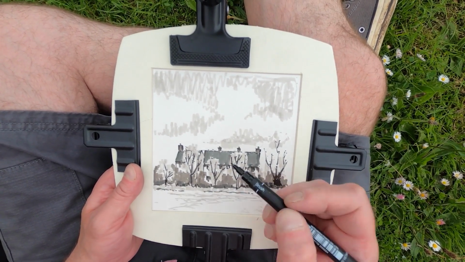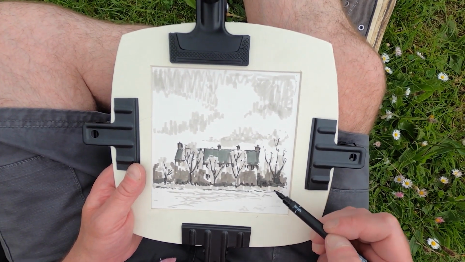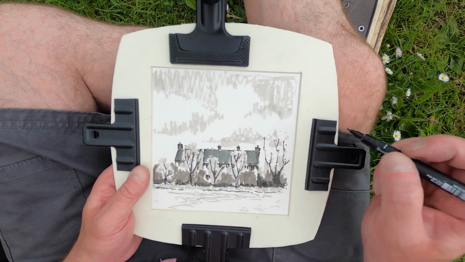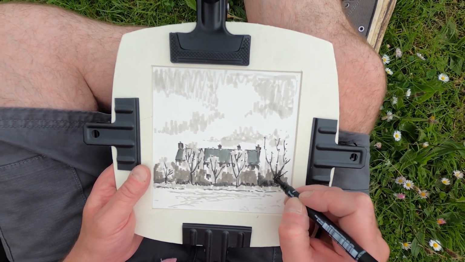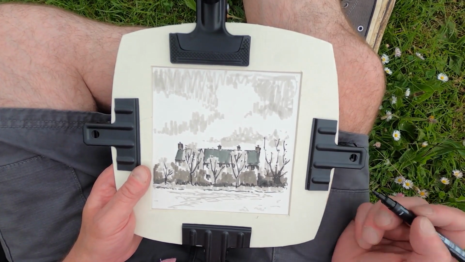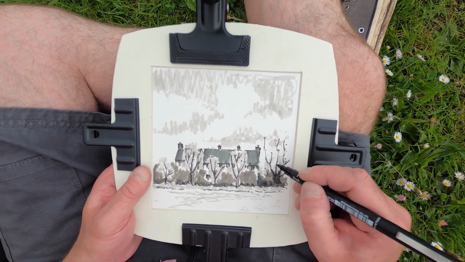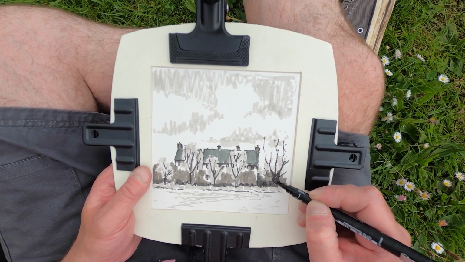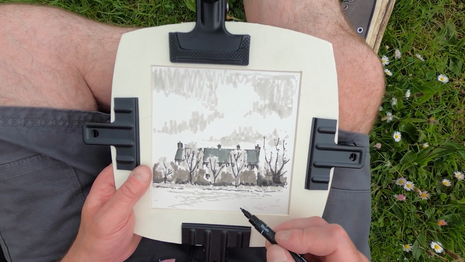I'll put a bit more of a trunk on that one. There we go, I think I'm happy with that. Can't see anything else I want to do, so there we go. A black and white urban sketch.